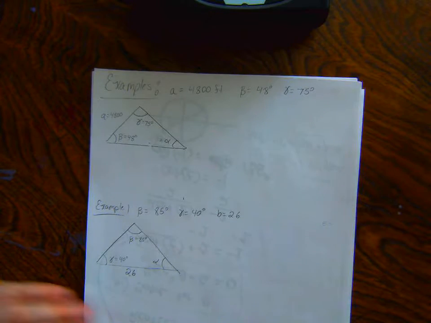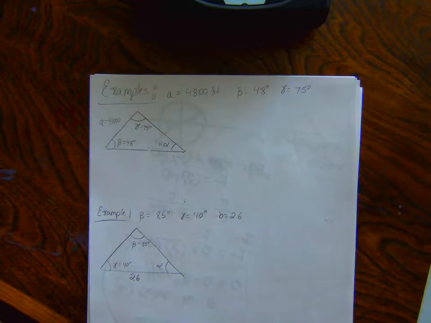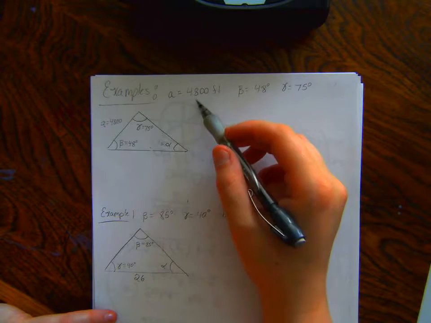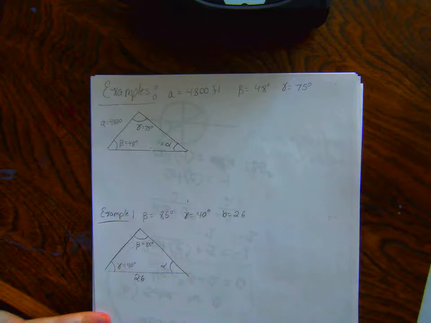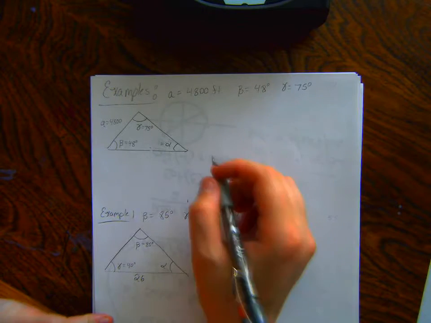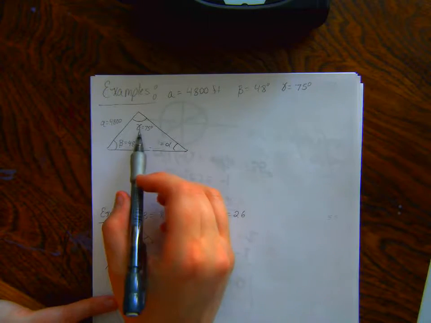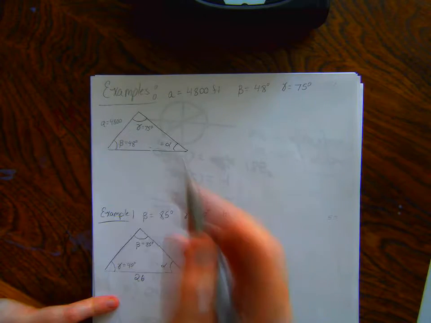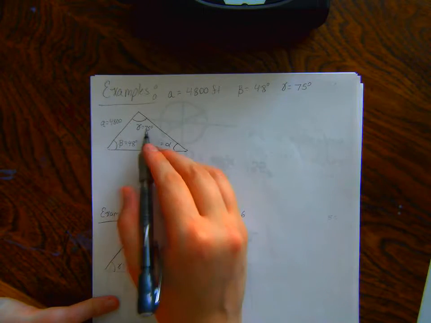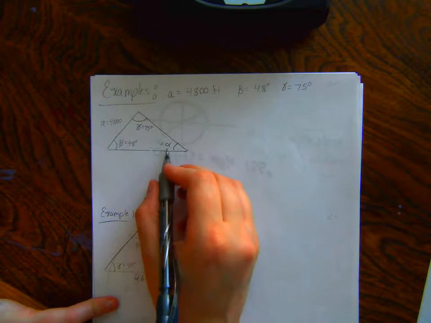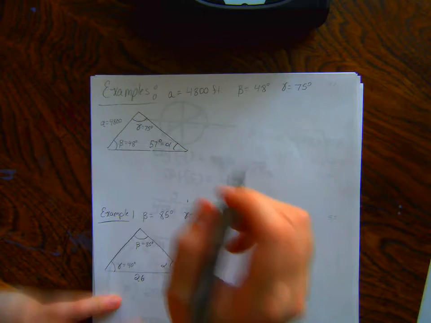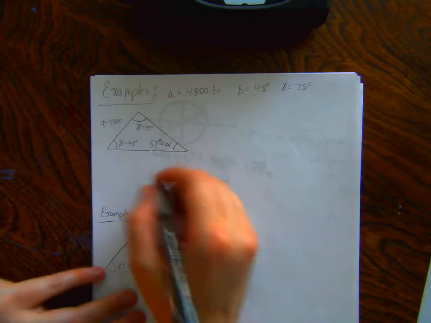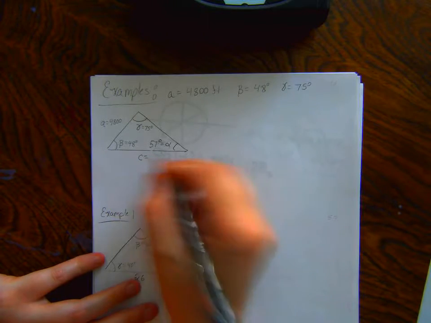Oh look, we have an example right here. Alright, so say that we're given that A equals 4,800 feet, beta equals 48 degrees, and gamma equals 75 degrees. Okay, now it might not be obvious what we're going to be doing since we have alpha, beta, and A, but because we know these two angles, we can solve for alpha. So if we do that, we get that alpha is 57 degrees. Right, now I want to solve for C, and I want to solve for side length B.